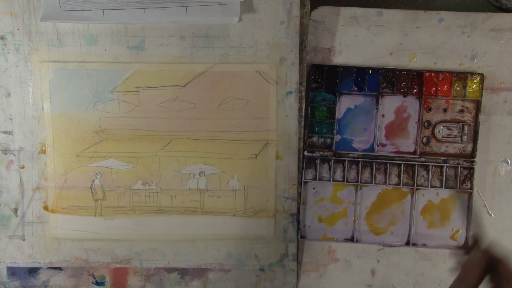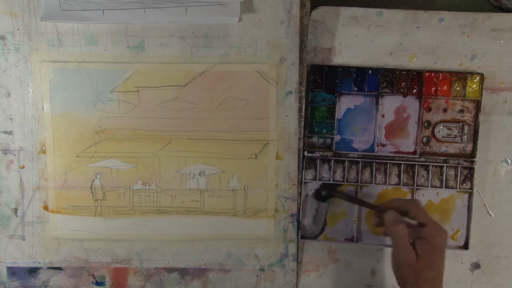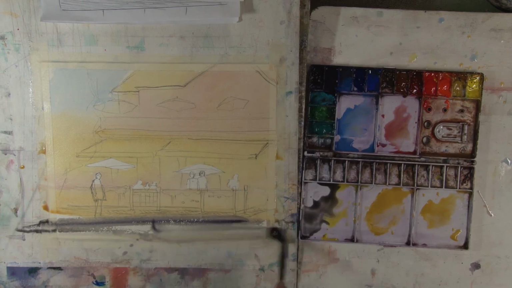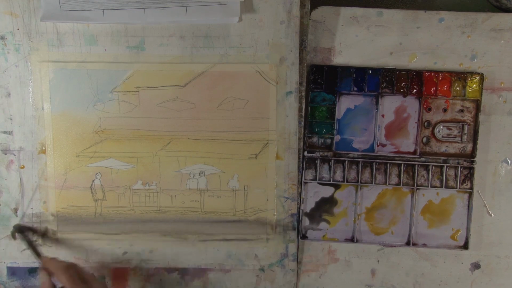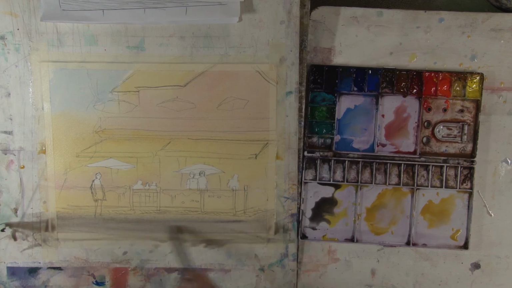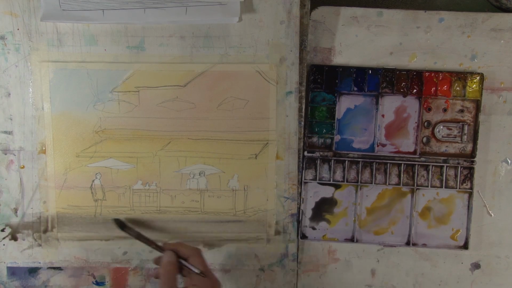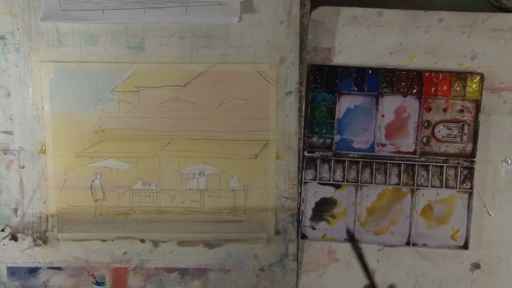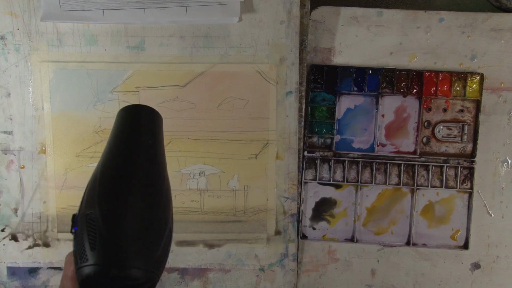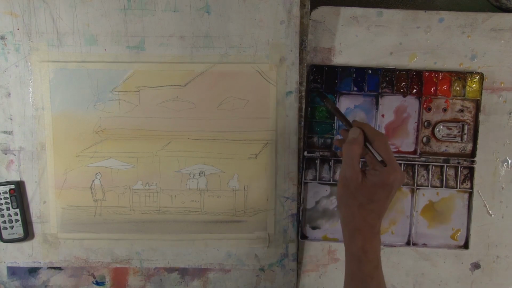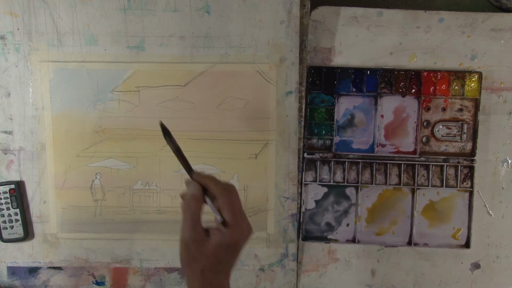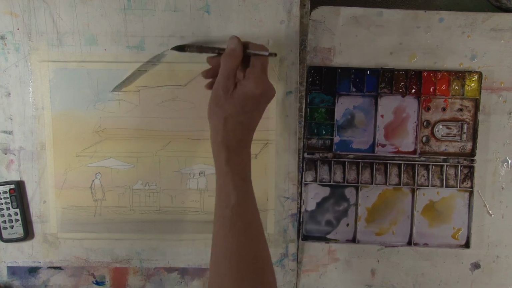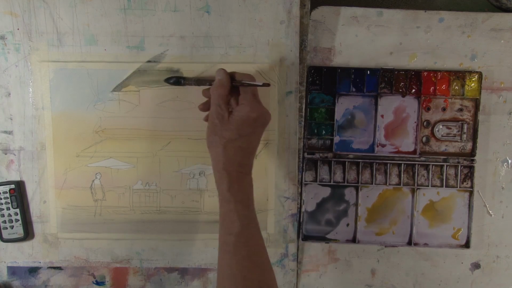And I'm taking some of this neutral tint, which is actually quite a nice pavement color. That stroke was a little dry there, so I got a streak. But when it's dry, it'll be fine. Just dried it off. So just kind of a grayish mixture.